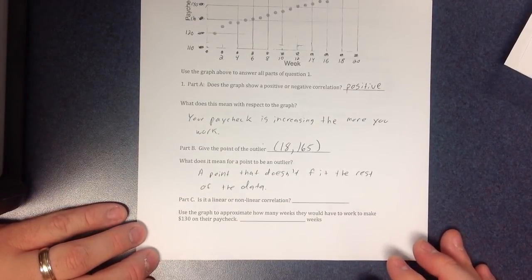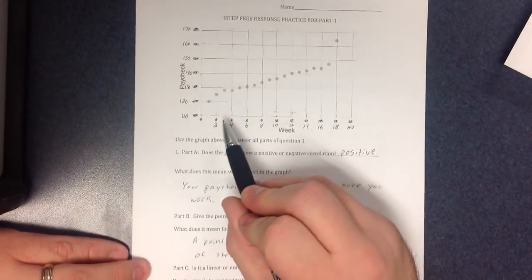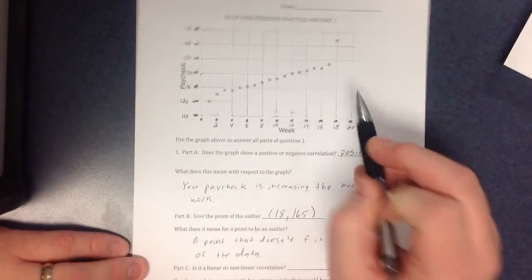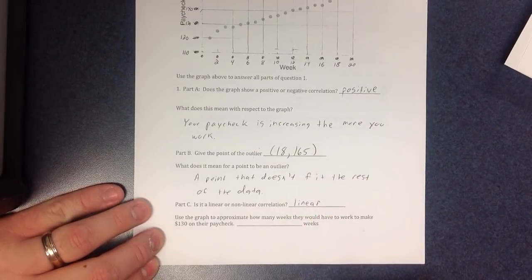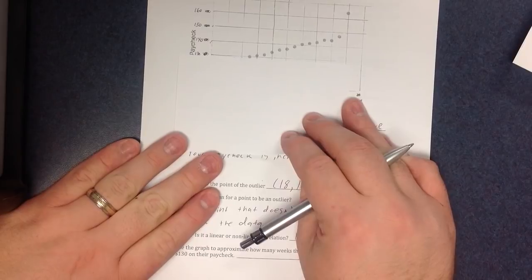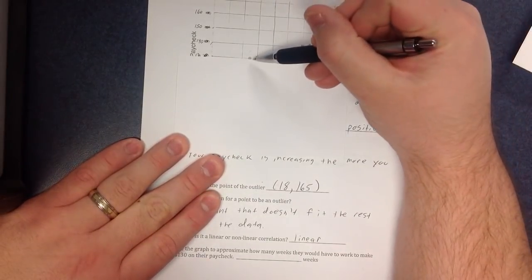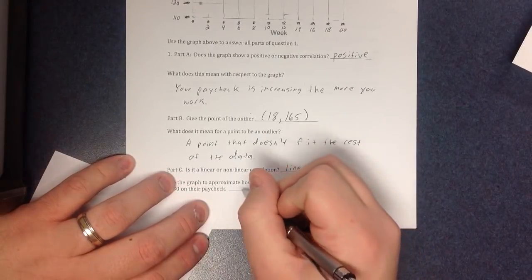Okay, the last part says, is it a linear or non-linear correlation? Again, linear means it would create a straight line, or pretty close to a straight line. If we look back up here, it's almost a straight line, so it is a linear correlation. Then it says, use the graph to approximate how many weeks they would have to work to make $130 on their paycheck. If you used a straight edge of some sort and put it at 130, then we're looking at this point right here, and if you go down, that's in between the 4 and the 6 weeks, so about 5 weeks would take care of that.